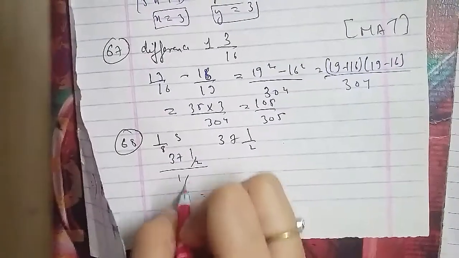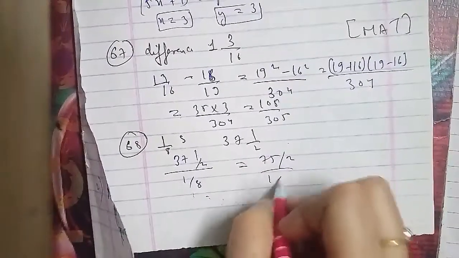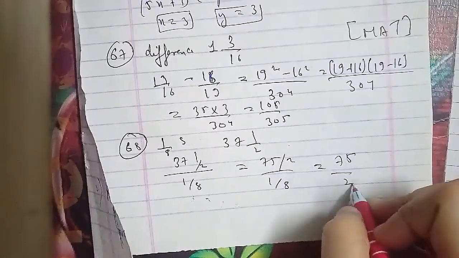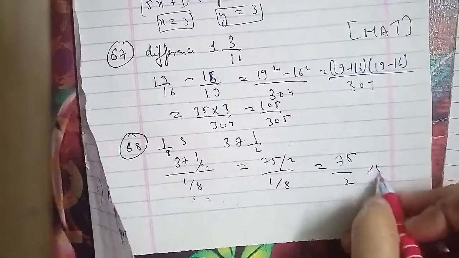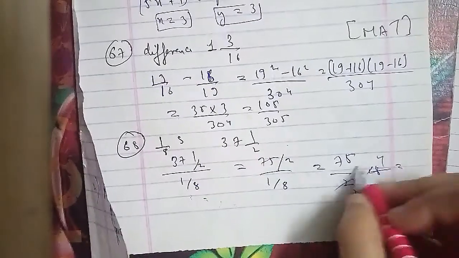We have an option as well, that it cannot be determined, but the answer that we have found is 9 by 2. Okay, so here we will be ending it.